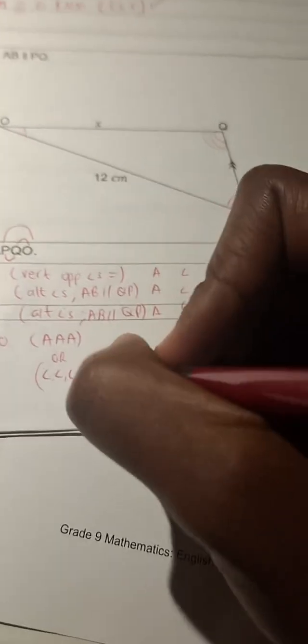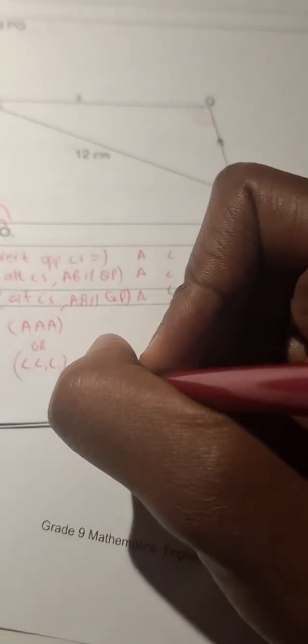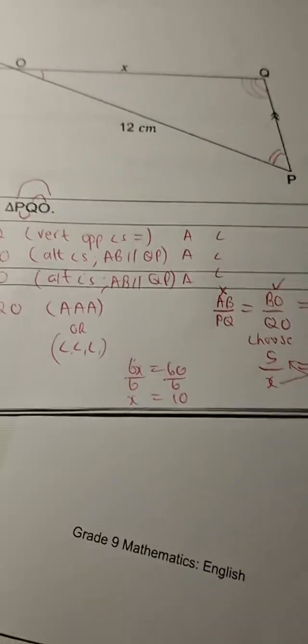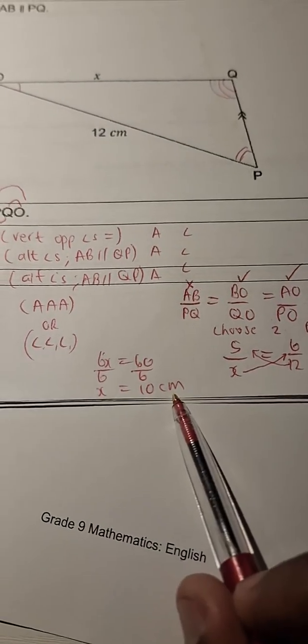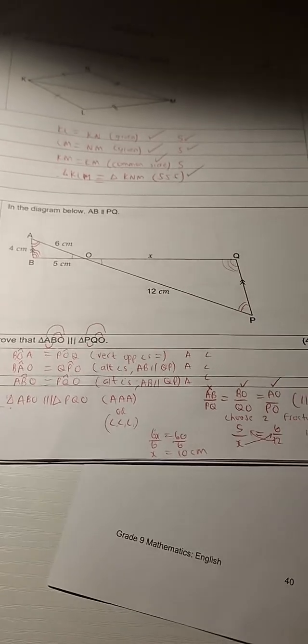So that means I'm going to divide. If 6x is equal to 60, I divide by the coefficient of x, which is 6. And then that means x is equal to what? To 10. But remember, the unit is there. So it's 10 centimeters. So the x value is actually 10 centimeters. And that's how I'm able to find my answer.